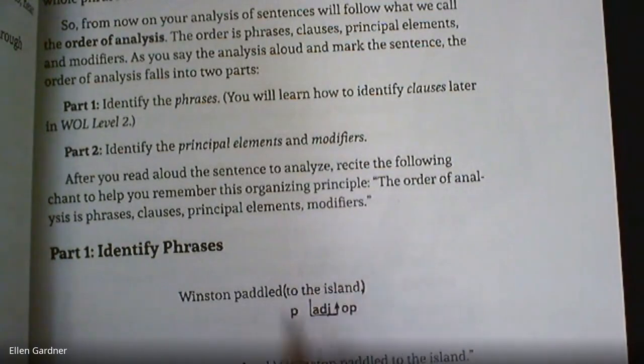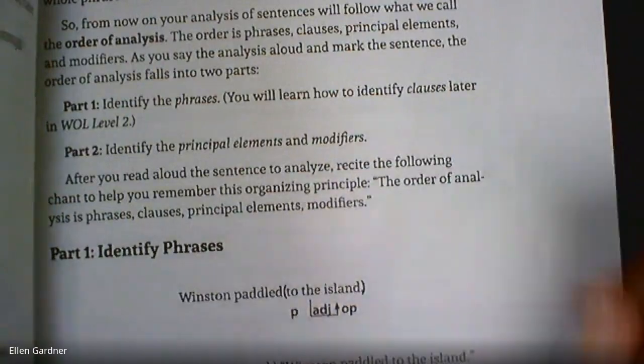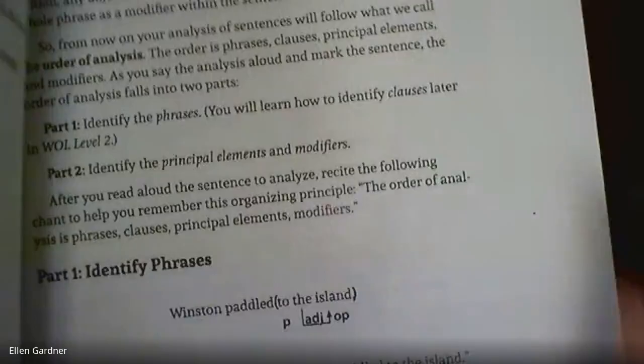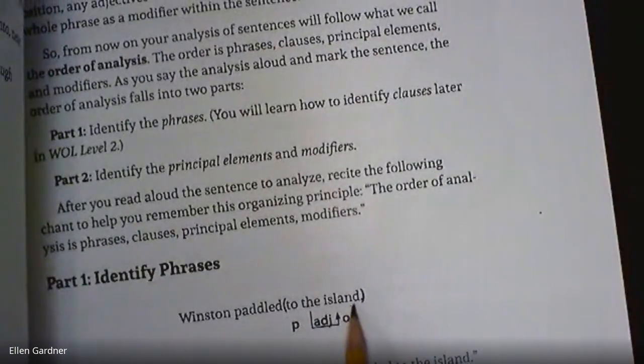Winston paddled where? To the island. That whole grouping of words is acting like an adverb. And then we'll do object of the preposition, which is that noun at the end. This is a preposition. This is what's called an object of the preposition. It's the noun that's connected to the rest of the sentence through that preposition. And a preposition, once again, is like a connector word.